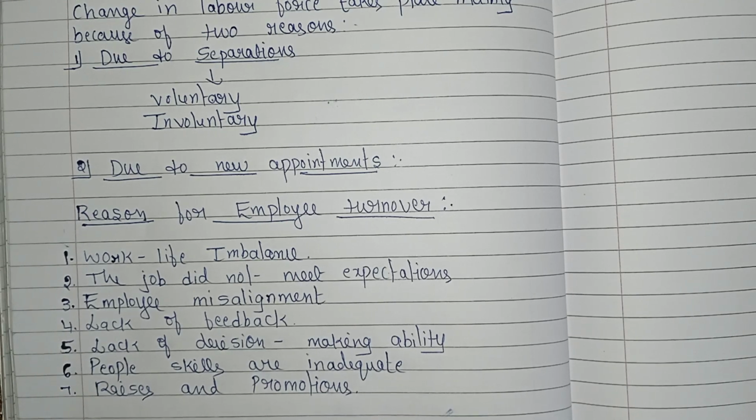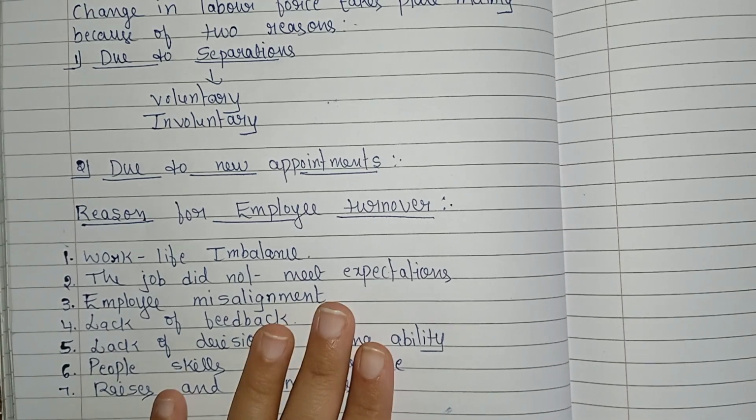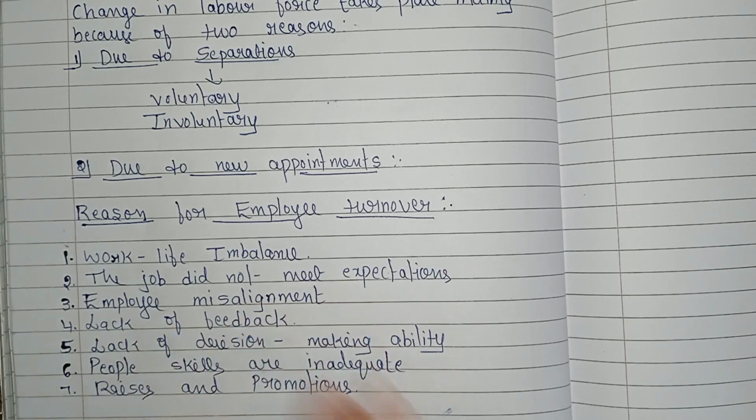It means what? When employees feel disconnected from the organization's purpose or are placed in roles that don't suit their strengths. If employees are appointed to positions that are not suitable to their strengths, then what happens? It forces the employees to leave or quit the job, right? That is employee misalignment. It means when a worker's values, skills or goals don't match with the company's culture. Clear?